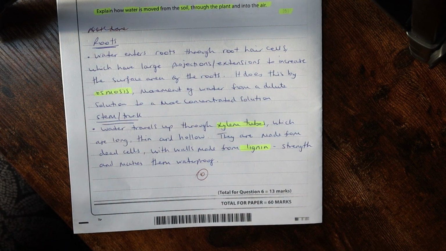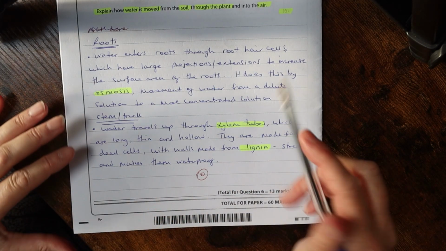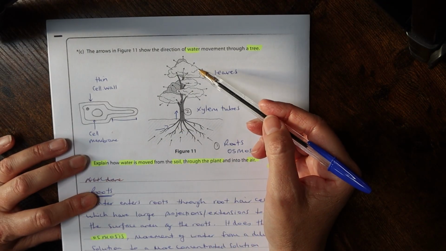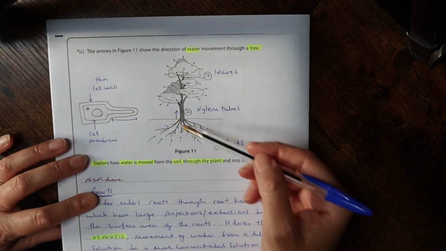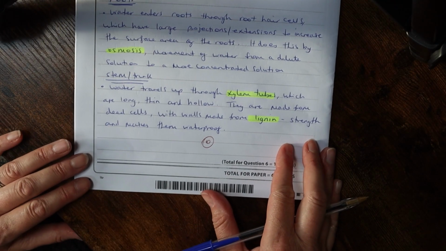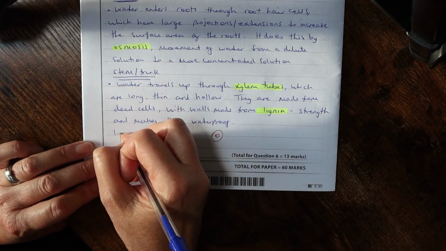So water is pulled up due to transpiration. So transpiration is the movement of water through a plant or a tree, in through the roots, up the xylem to the leaves, and then it's lost, and that forces more water to move in. So that is called transpiration. So your final one are your leaves.